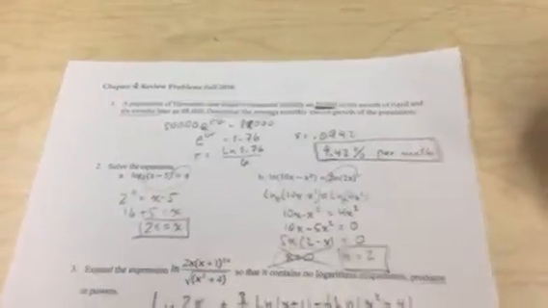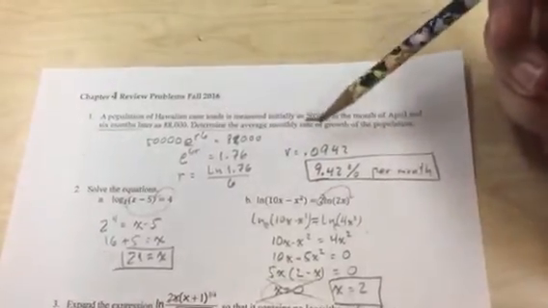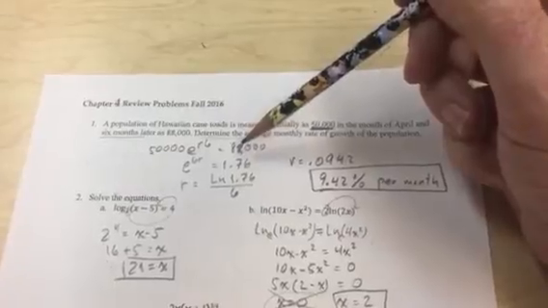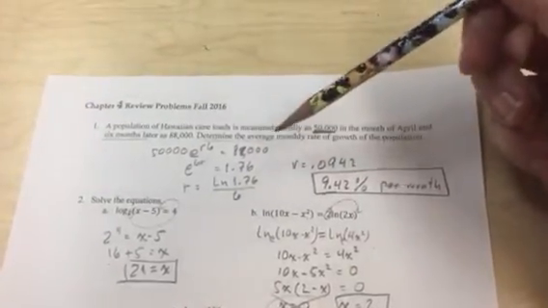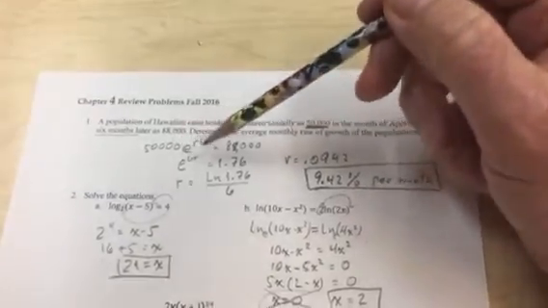Okay, let's get started on this solutions video here. So here's our cane toad population starting out at 50,000 and growing to 88,000 in 6 months. That's the description there. We need to find the average monthly rate of growth. So we'll set up our equation here.